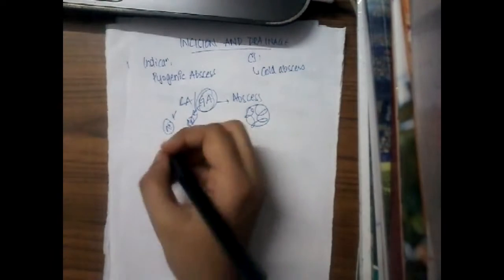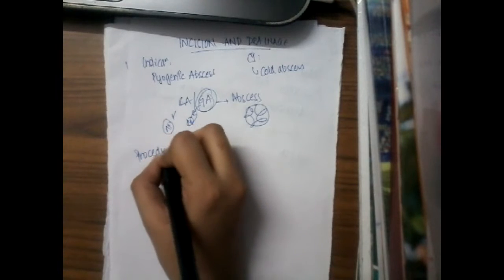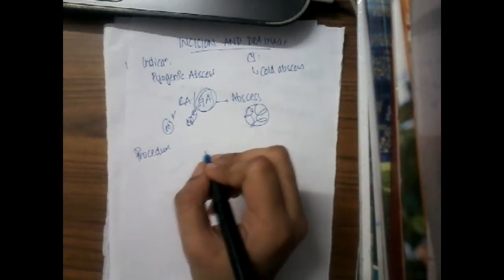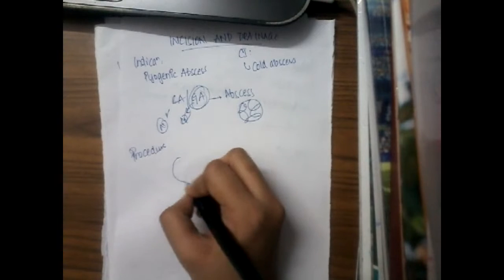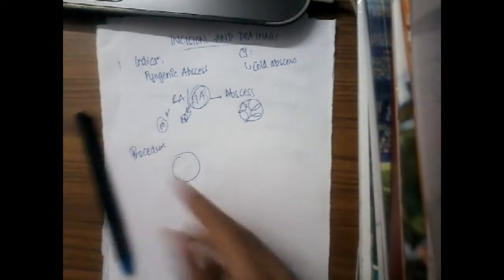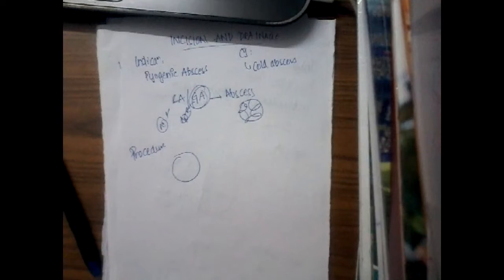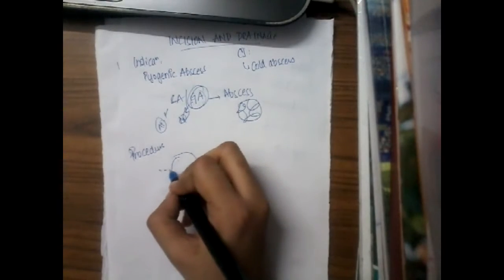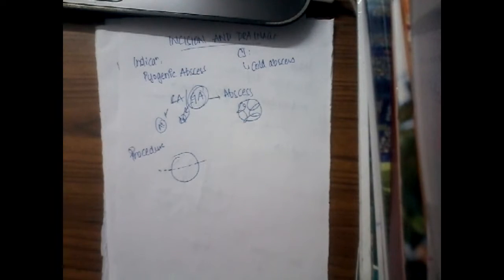Then the procedure. In the procedure, first you will have to give an incision. Mostly it is a pyogenic abscess, so an incision is given, which is called Hilton's incision. Now you give a Hilton's incision over the most prominent part of the swelling, and then you will drain the pus and send the pus for culture and sensitivity.